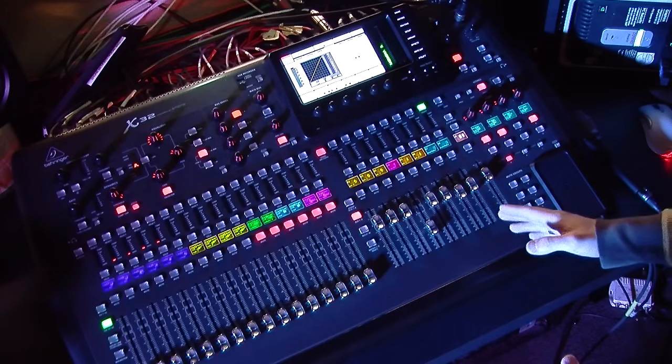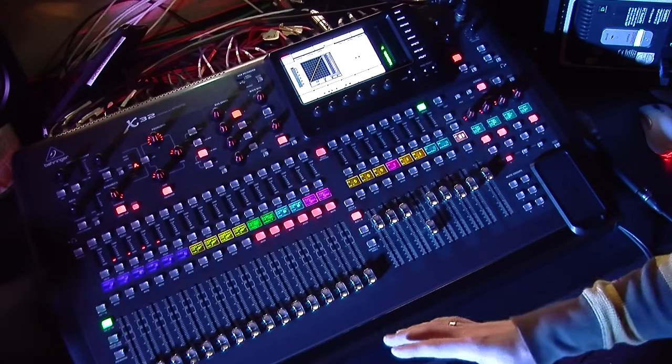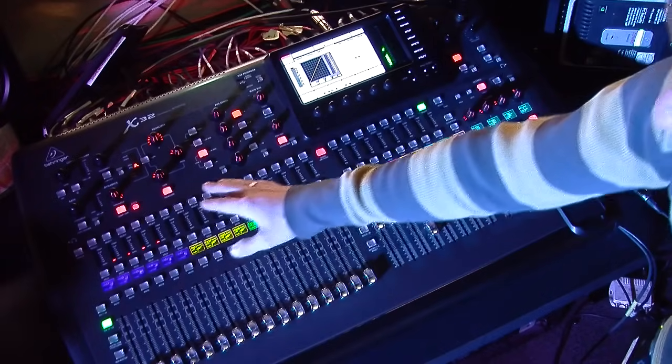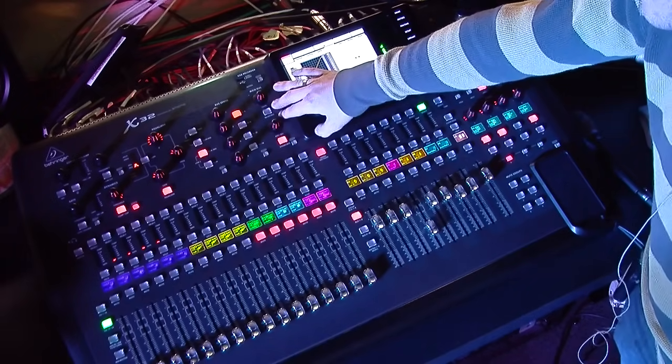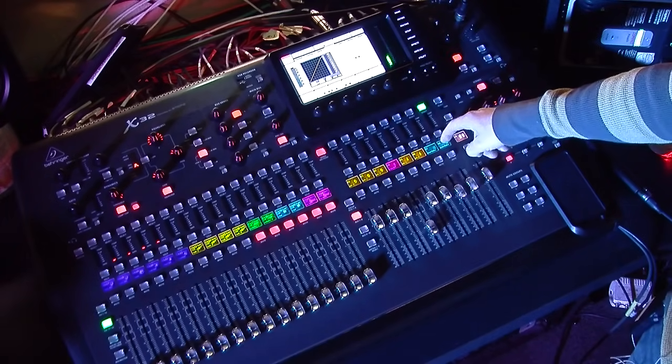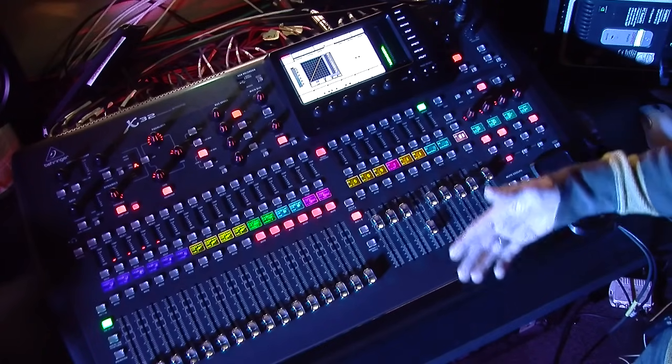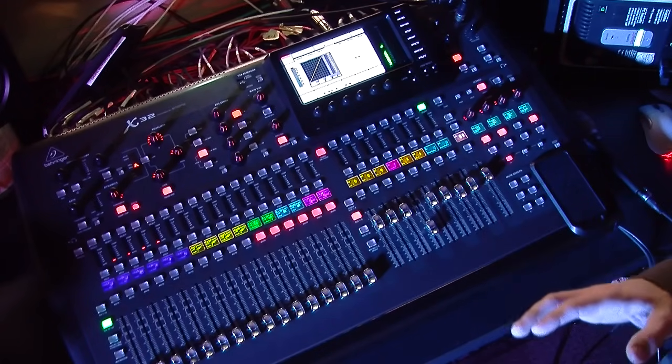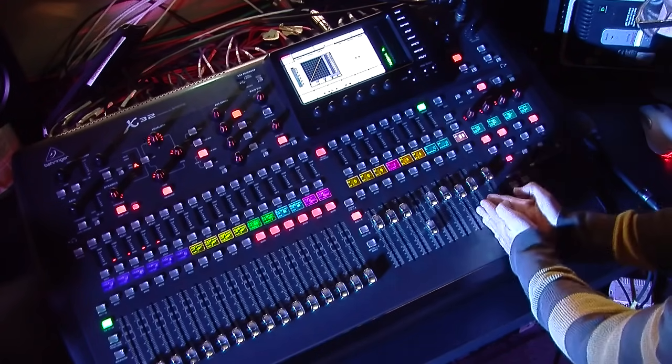I want to make sure that I take these channels out of the stereo bus or the mono bus and assign this group into the stereo bus or mono bus. That way these signals will run through this group only.